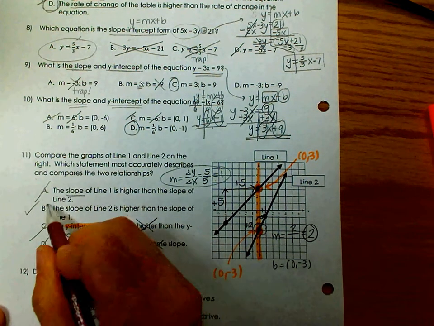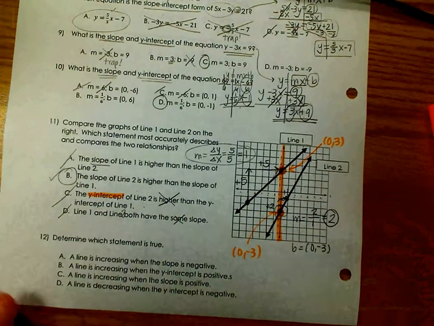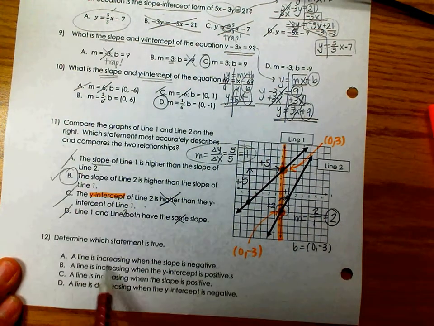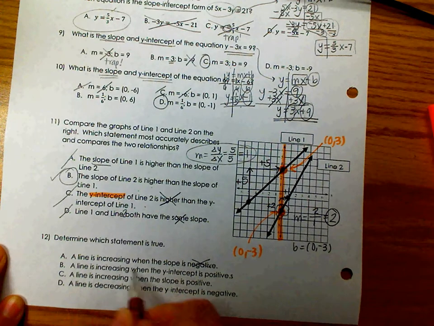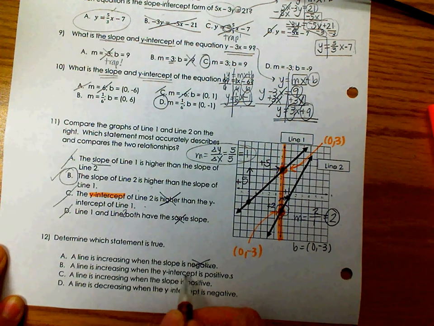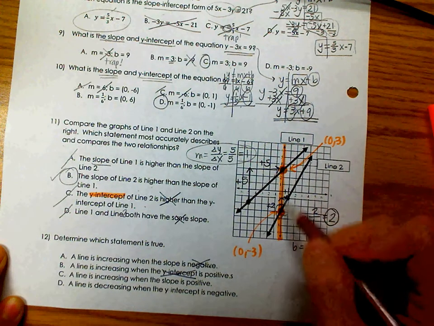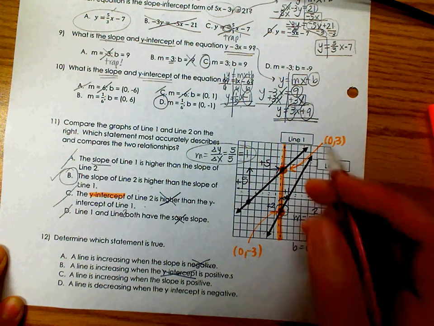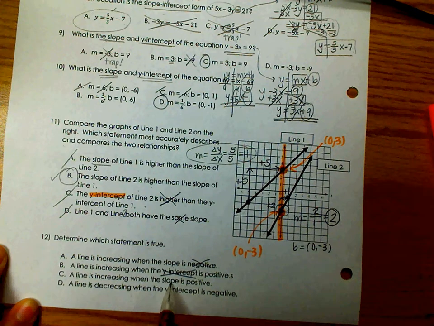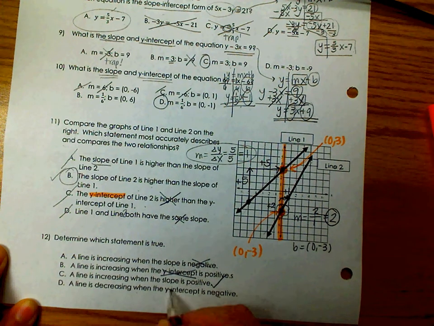And last but not least, number 12, determine which statement is true. A line is increasing when the slope is negative. No, it has to be positive. A line is increasing when the y-intercept is positive. Not necessarily, because look at these. The y-intercepts are different, one's positive, one's negative, but they're both increasing, so no. A line is increasing when the slope is positive. That's true. A line is decreasing when the y-intercept, no, it doesn't matter. Okay, it's about the slope. So C is correct.